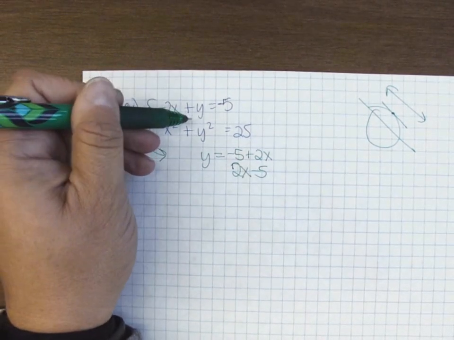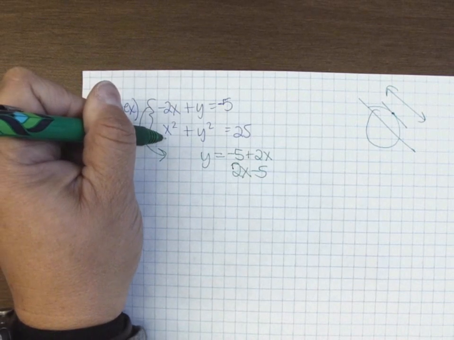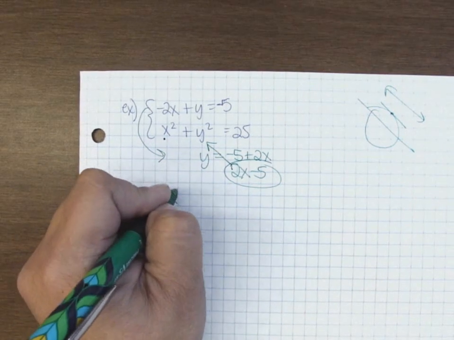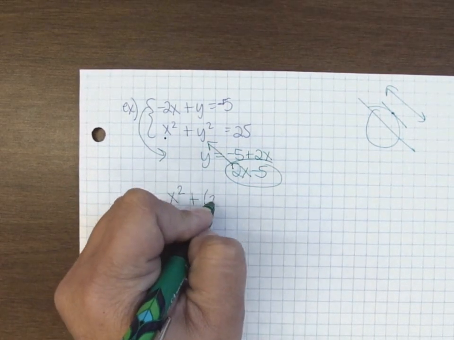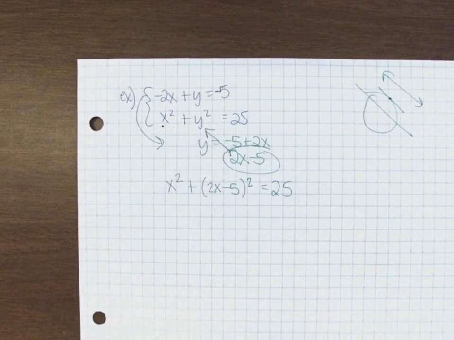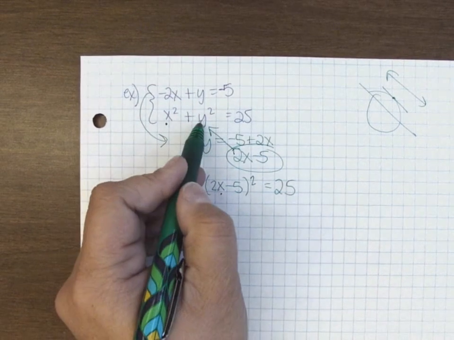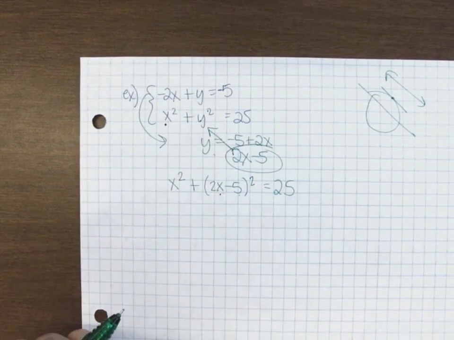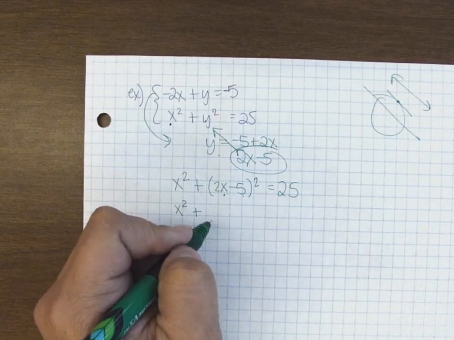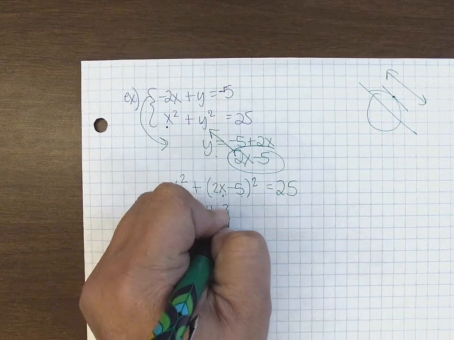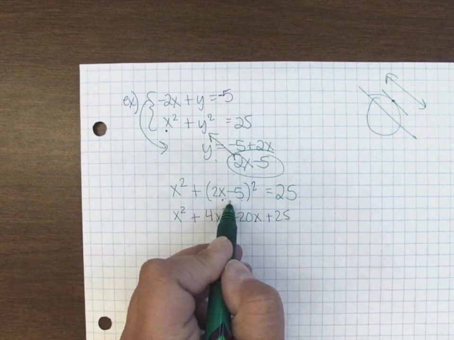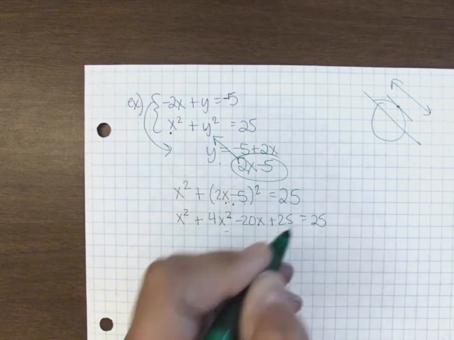Now, I'm going to go rewrite that in this bottom equation. And I'm going to go take this and substitute it in right there. So I would have x squared plus (2x minus 5) squared equals 25. So all I've done is a form of substitution. Remember, that's y squared, and we just said y was 2x minus 5. So now I'm going to solve. So let's see, I'm going to do some math for you here. This is going to be 4x squared minus 20x plus 25, and that just came from boxing this, equals 25.